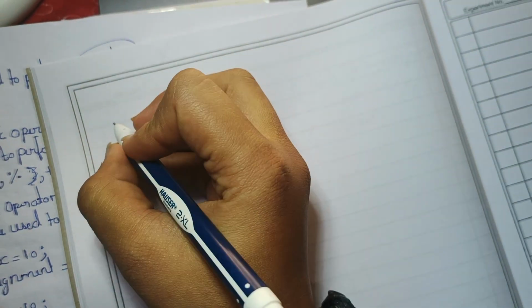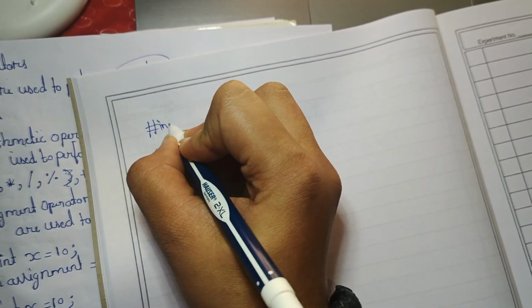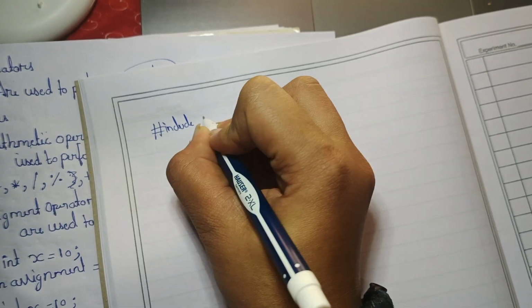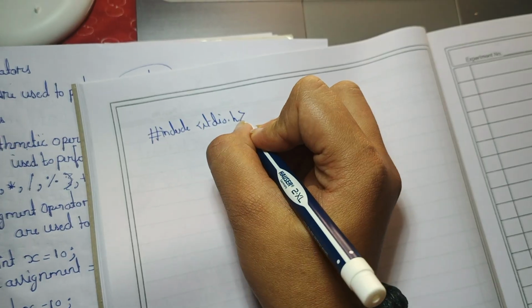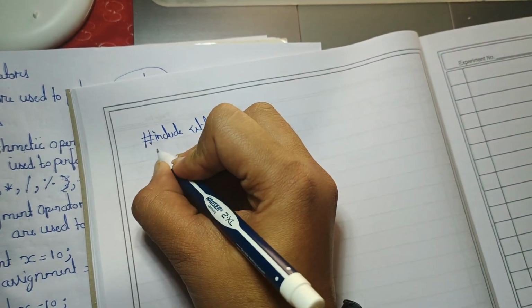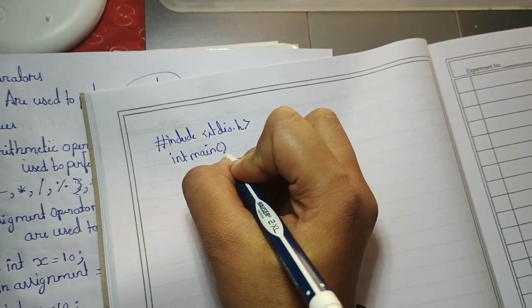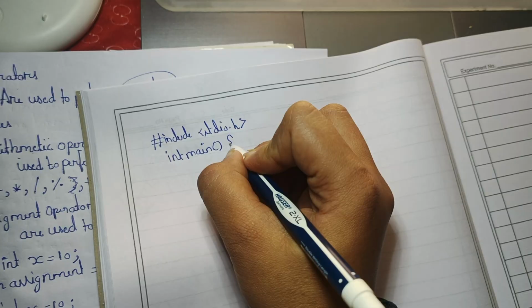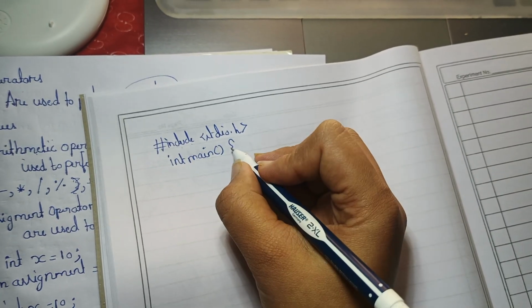See, now I'm showing the program. First, we have to write include stdio.h. This is the preprocessor directive to import the particular printf. After this, I have to use int main. This is the common syntax for all the programs, include stdio.h as well as int main.